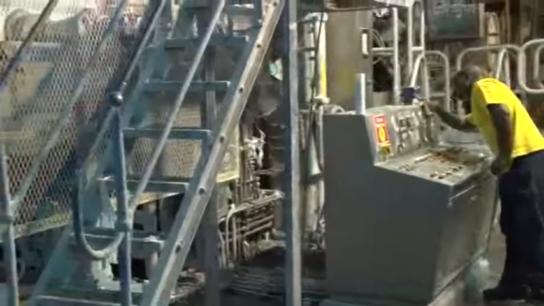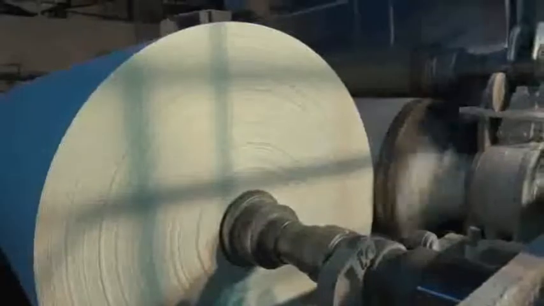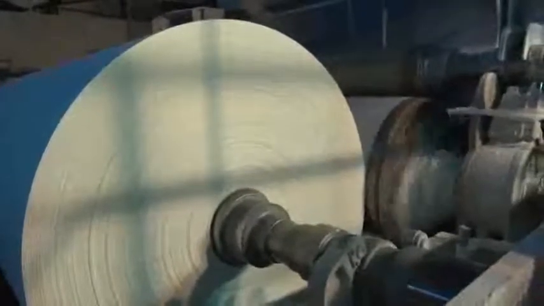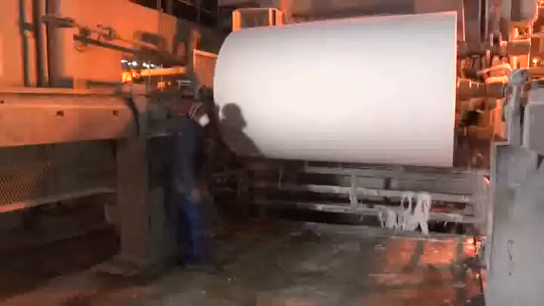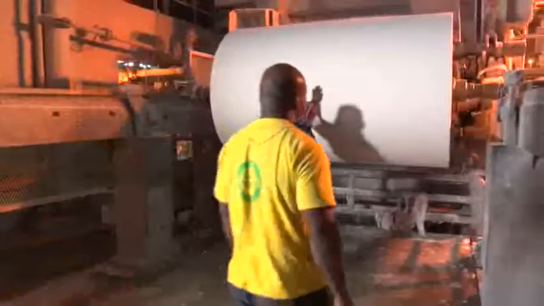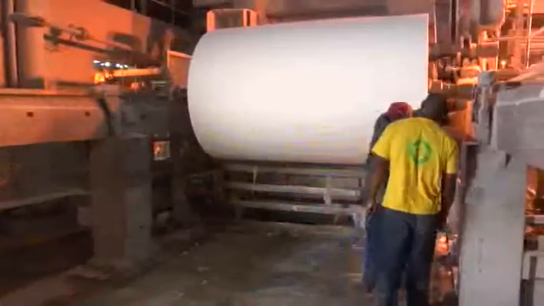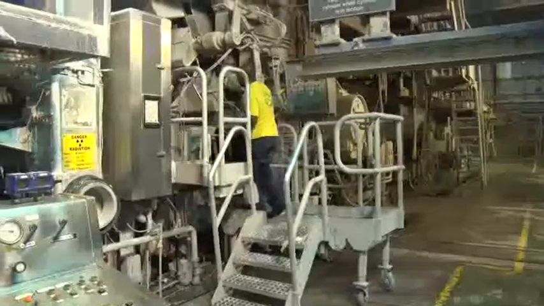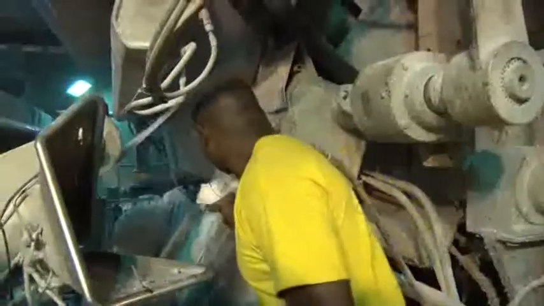Once the now very liquid pulp is properly mixed, it is pumped into a tissue machine. Here, the water is removed by gravity, then pressing, and finally, the pulp runs over a large drying cylinder to form a wide sheet of paper. Every now and again, the machine minder gets up from his monitor to visually check the quality of the product.